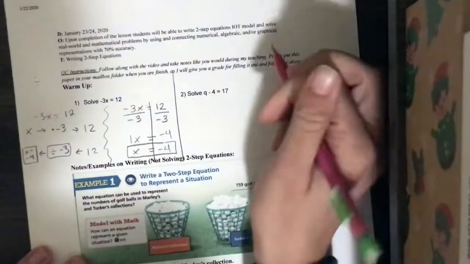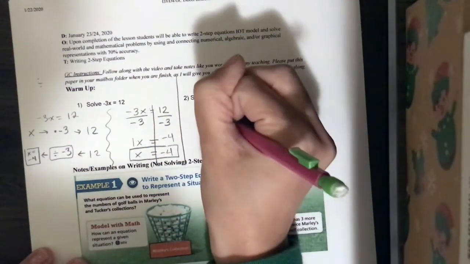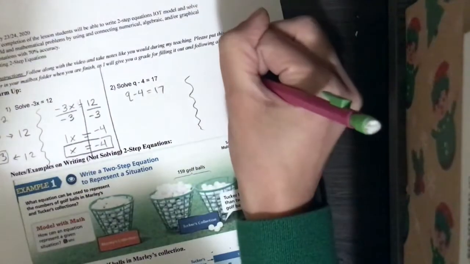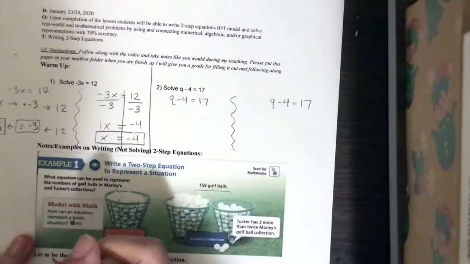Alright, I'm going to have you do now the exact same thing for question number 2. I have q minus 4 equals 17. I want you to solve it both ways.